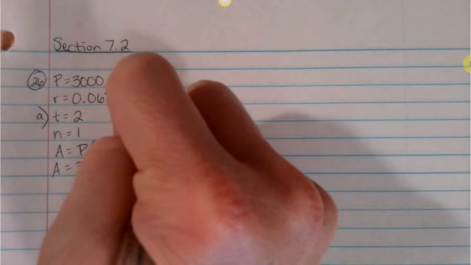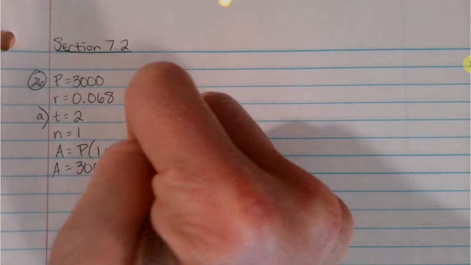So plugging that into our compound interest formula would look like 3,000 times 1 plus 0.068 over 1 raised to the 1 times 2.